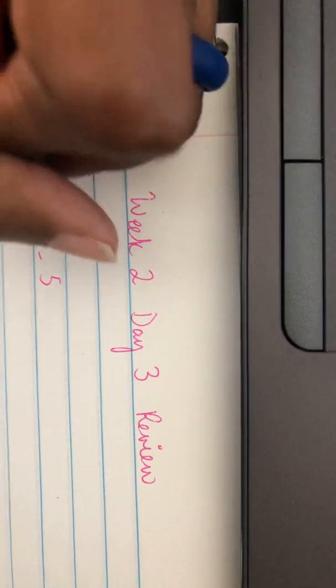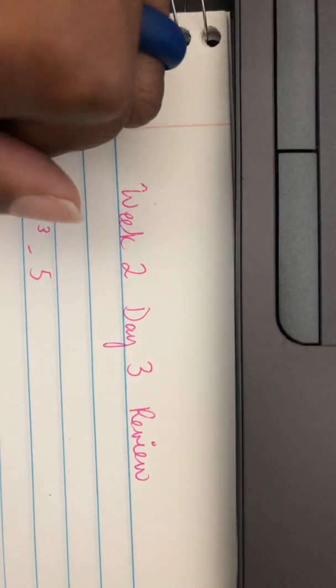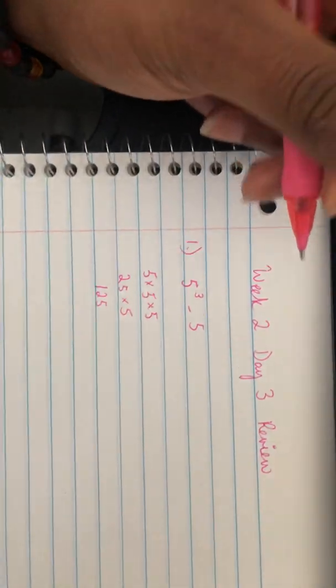So we know that 5 to the third power is 5 times 5 times 5, which equals 25 times 5, which equals 125. And then we bring down the minus 5. 125 minus 5 equals 120. So that's why that one is letter D.